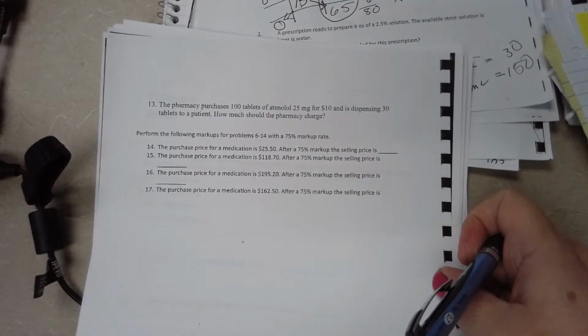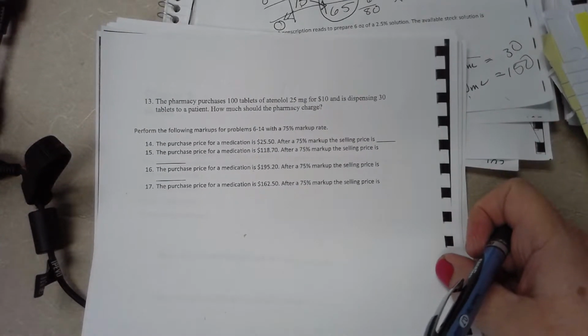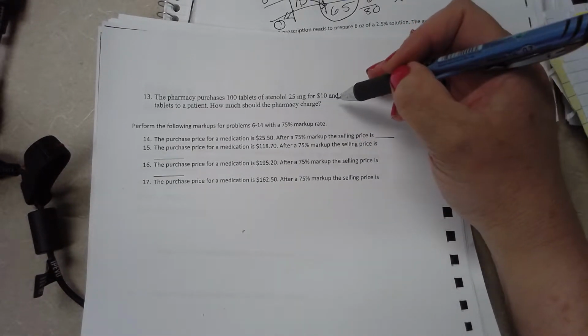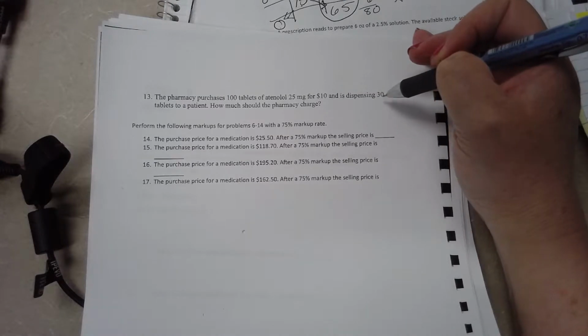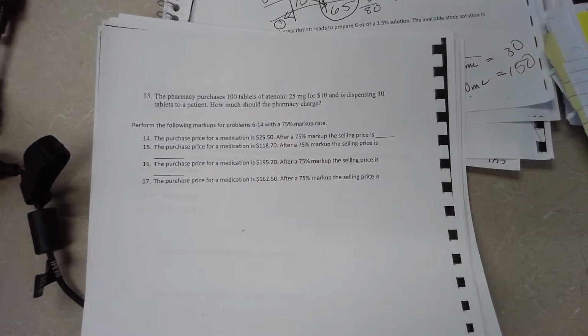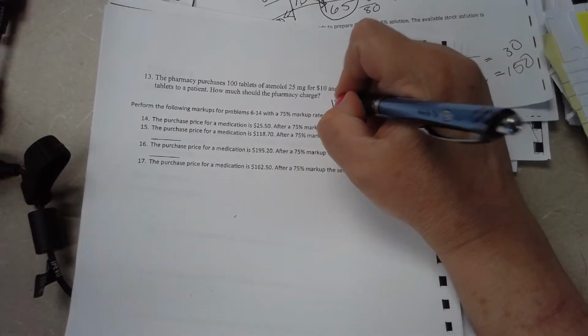All right. And we are at the final page of the final tutorial. Yay! Okay. So the pharmacy purchases 100 tablets of atenolol, 25 for $10, and is dispensing 30 tablets. So $10 divided by 100 tablets is 10 cents per tab.